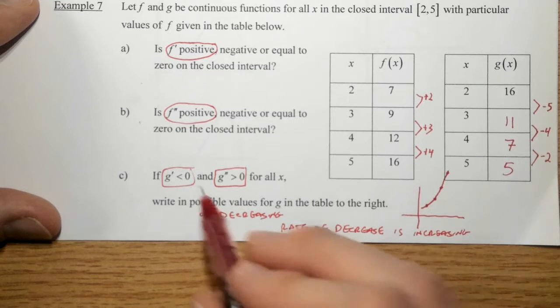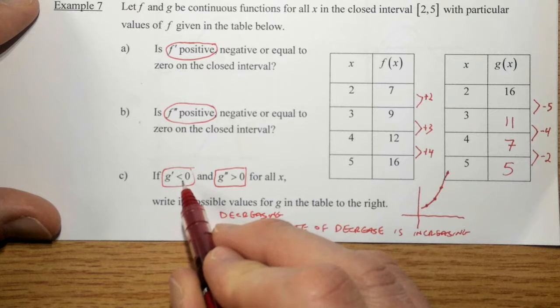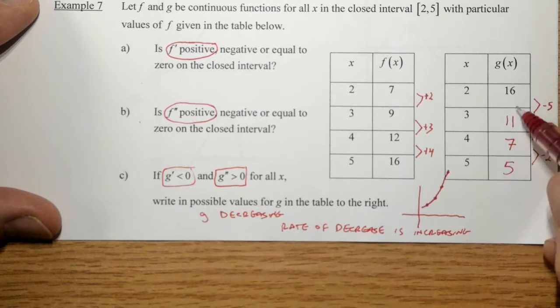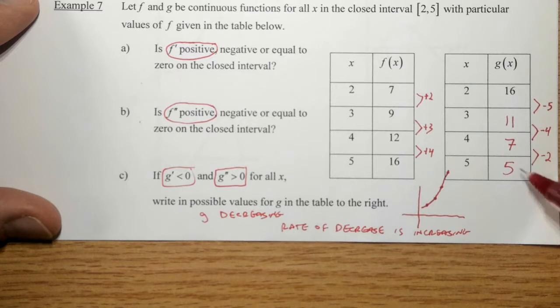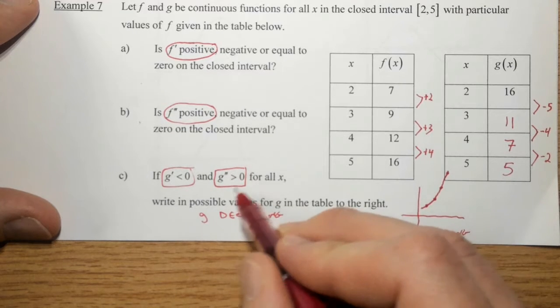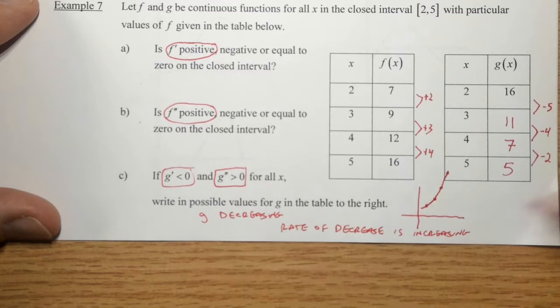So in essence, what's happening? We have a negative derivative, so our values must decrease. And they do: 16 down to 11, down to 7, down to 5. But the rate at which we're decreasing must actually increase. And we were decreasing at a rate of negative 5, then negative 4, then negative 2. So we have our correct potential answer here.